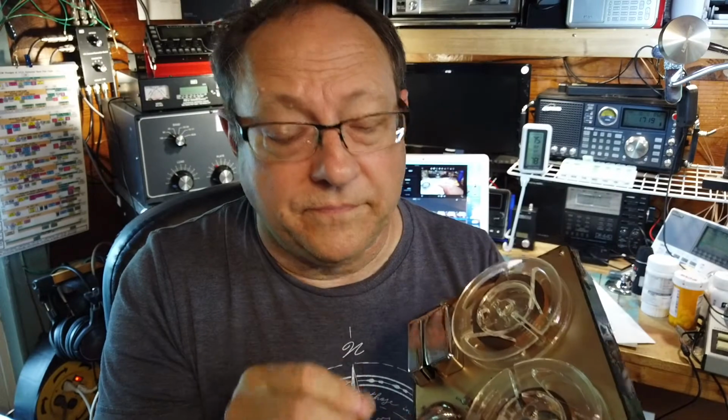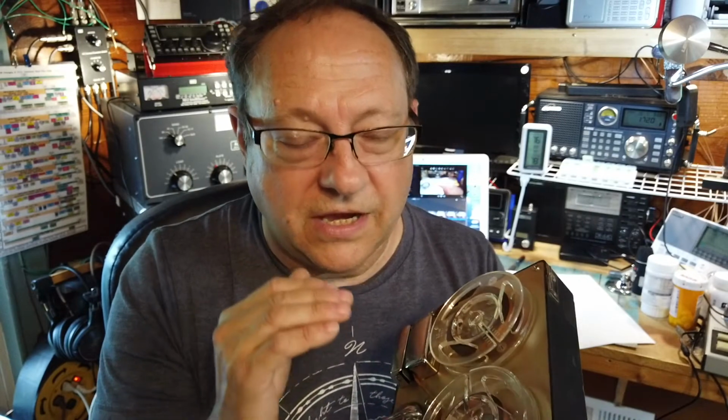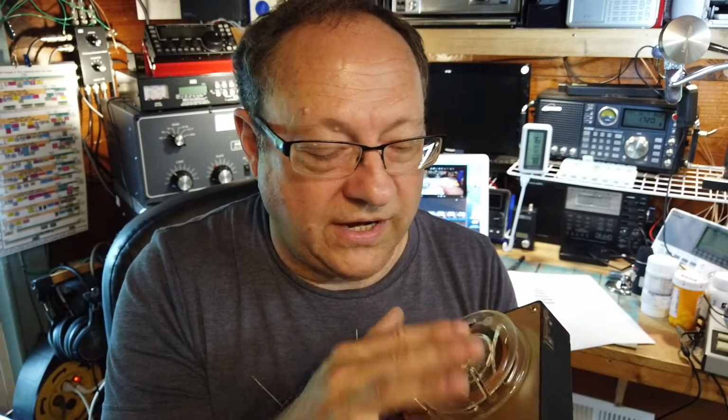We'll call it a resurrection, just to get it running well enough to play, and we'll run a test on the wow and flutter. Then I will address all of the electronic, mechanical, rubber tires, belts issues, and oiling and greasing everything to try to get an improvement on the wow and flutter for a couple of these, just to see how that process goes.